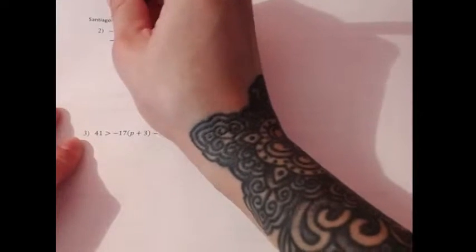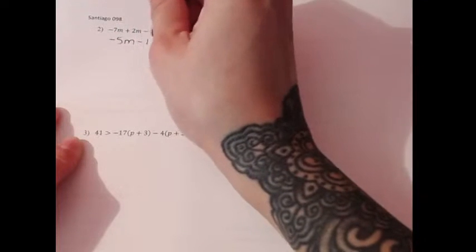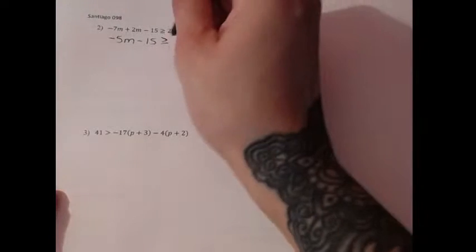Okay, first things first. Notice negative 7m plus 2m. I can combine those. That'll give me a negative 5m. Then I have minus 15 is greater than or equal to, and when I see 26 over 2, I say, oh, that's just a 13. It's just a 13, no big deal. Always simplify fractions whenever you can.